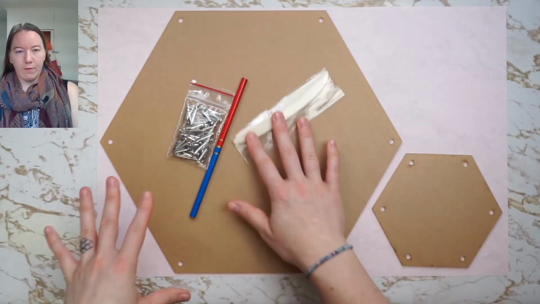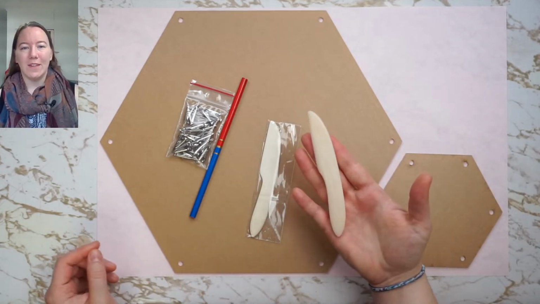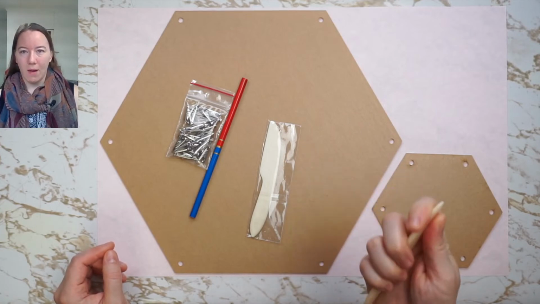And then my favorite tool is the bone folder, mine that I've been using for years. I can tell just by picking it up that it's my bone folder.